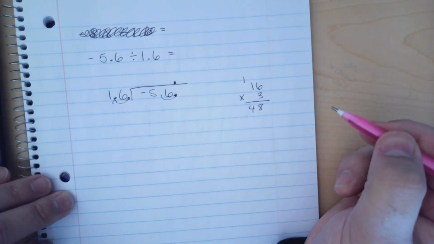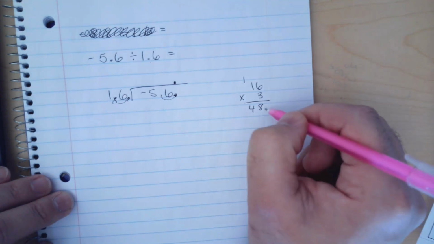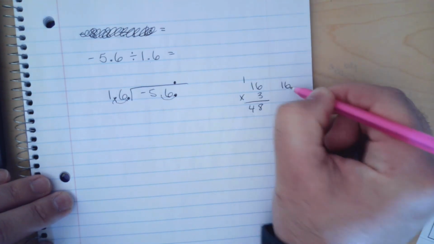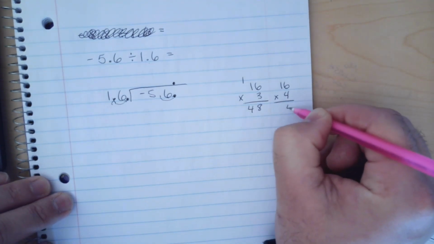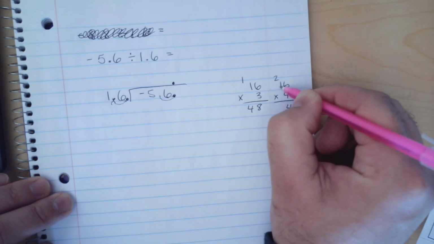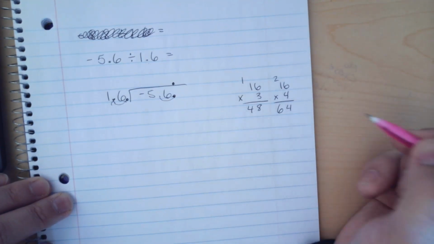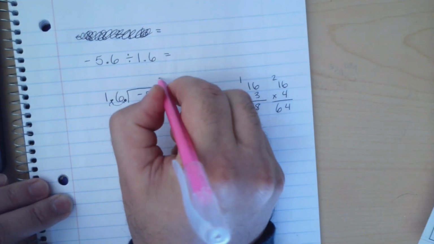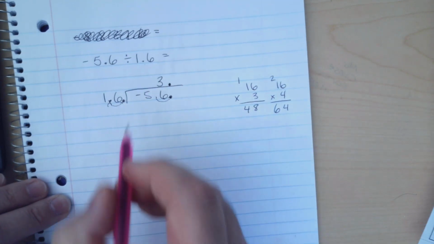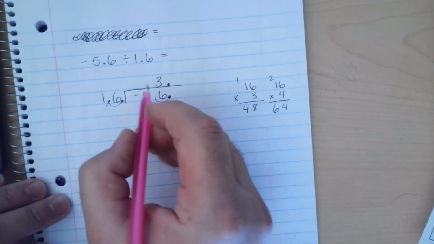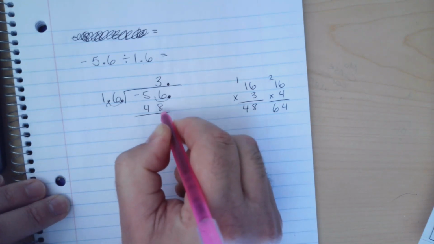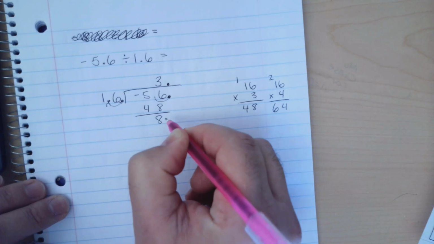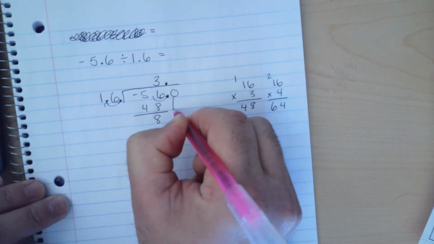So I got 48. I could try 16 times 4, but I think that's going to be too much. 6 times 4 is 24. 4 times 1, 64. Yeah, so that was too much. So it goes in 3 times. 3 times 16 is 48. So I subtract to get 8. Bring down the 0.